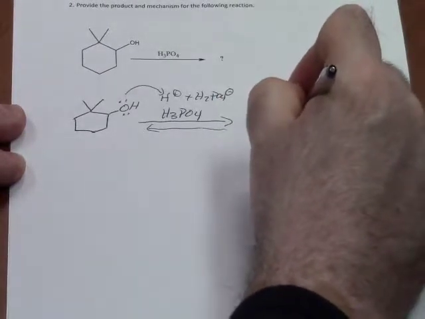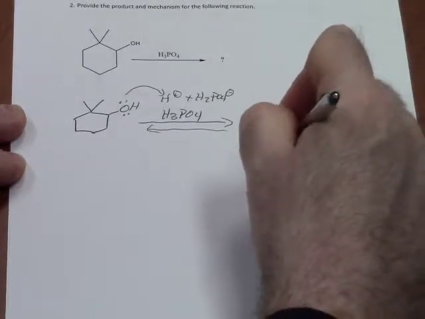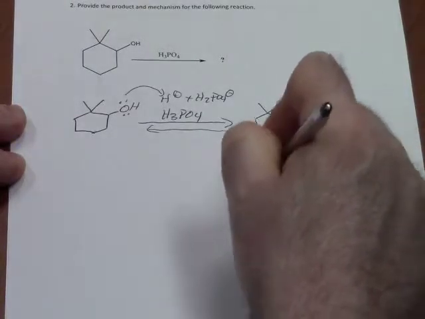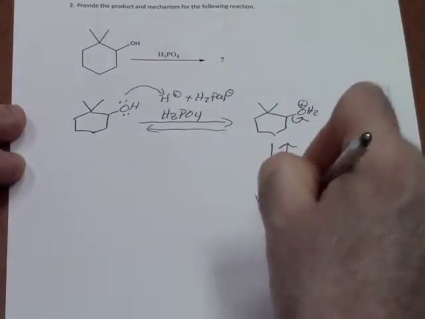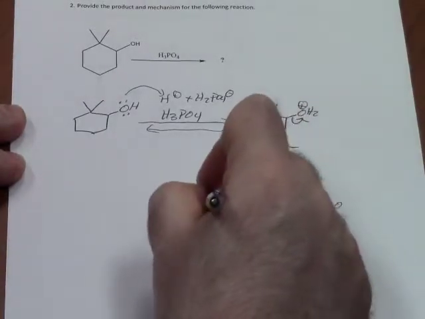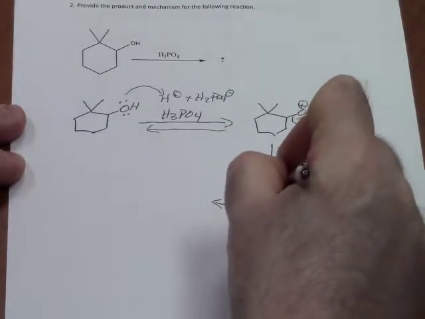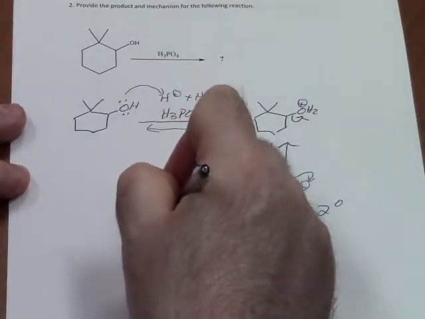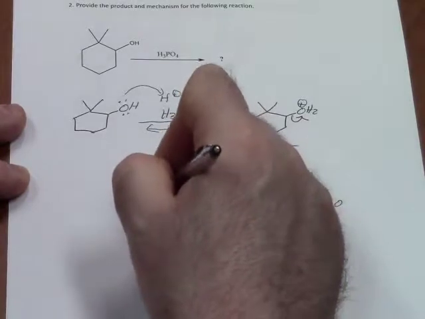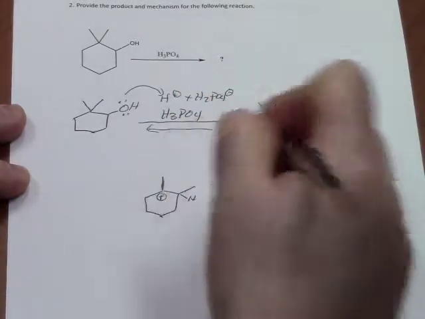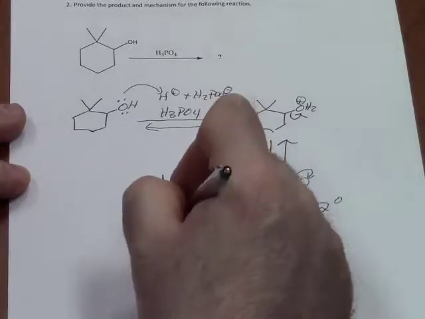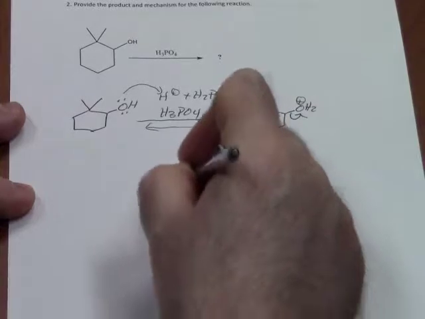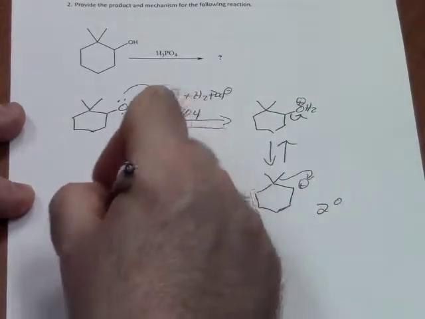Water leaves. You get a secondary carbocation. That can rearrange, and in this case we're going to get a methyl shift and end up getting a tertiary carbocation in the process. And now the water comes in and acts as a base, and gives the product.